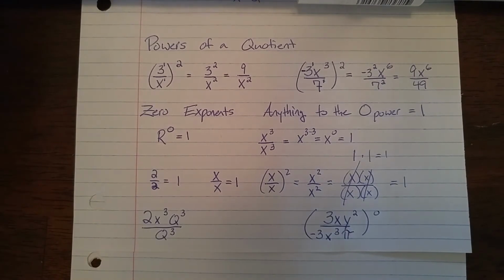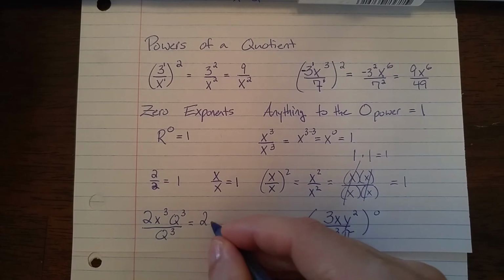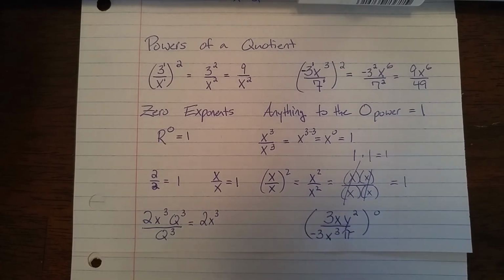So let's take a look at 2 more problems just to really drive this point in. So right here, I've got a 2 on top and nothing that matches with it on bottom. I've got x to the third on top, nothing that matches with that on bottom. But here I have q to the third over q to the third. So what's going to happen is this. The 2 and the x to the third power, they're not going to cancel or anything. But right here, q to the third over q to the third.